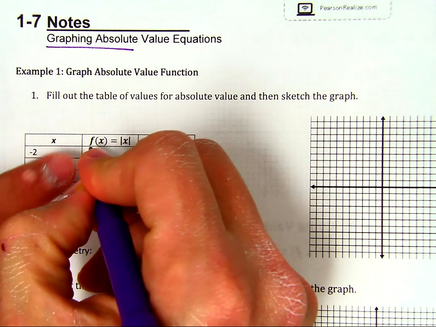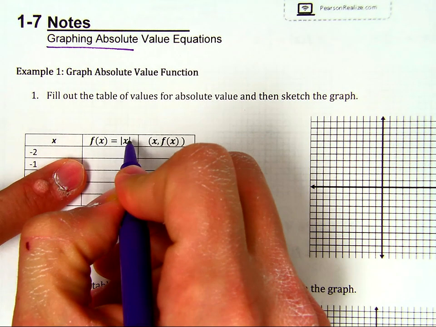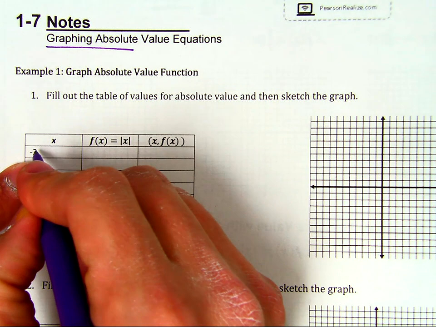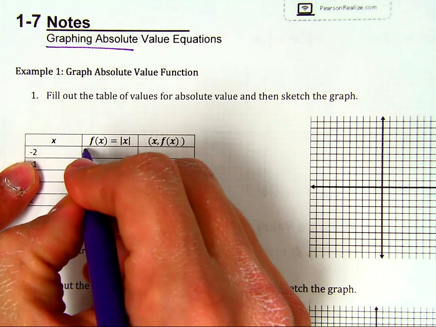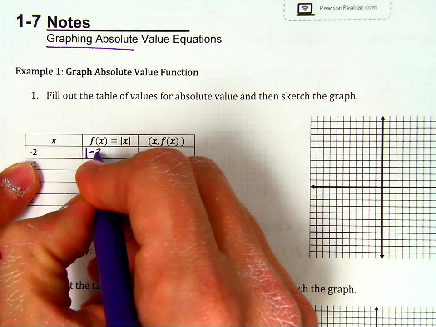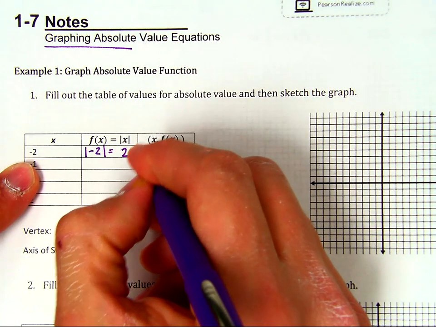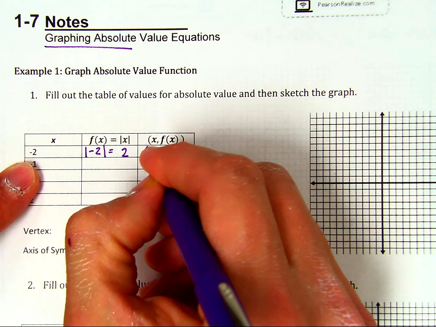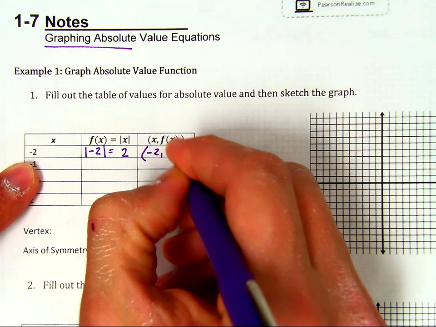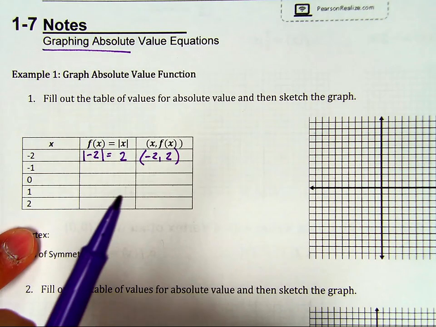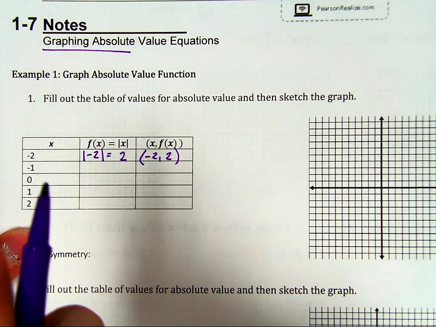So here, when I evaluate f of x equals the absolute value of x, and my x value is -2. Remember, this is where we just take that number and we replace the x. So we're taking the absolute value of -2, which is 2. All right? So as an ordered pair on the graph, this is the ordered pair -2, 2. Okay? We're going to go ahead and fill out the table of values, and then we'll transfer our points over to the coordinate grid here in just a minute.